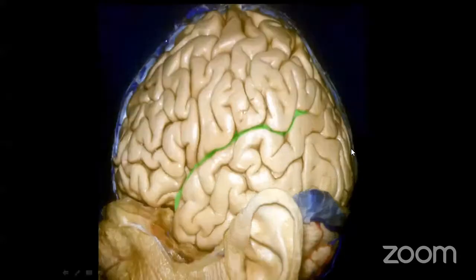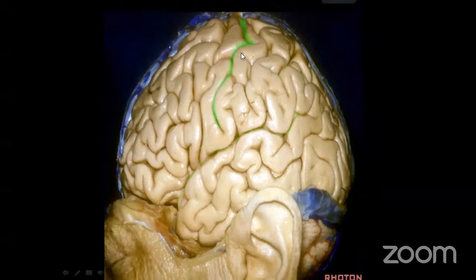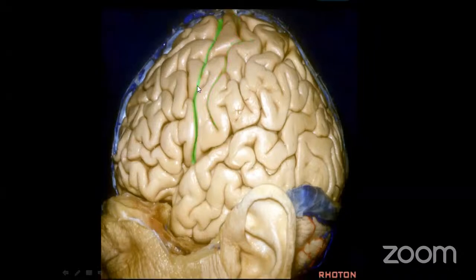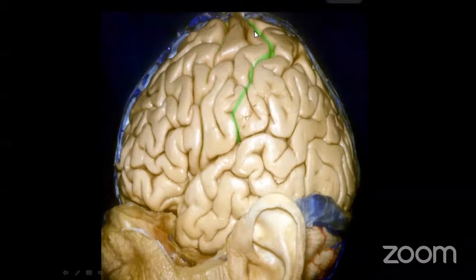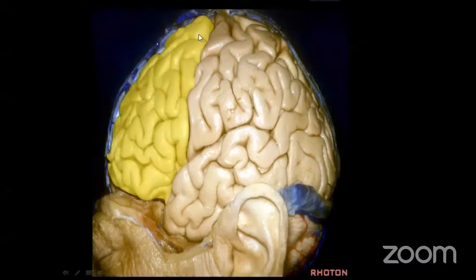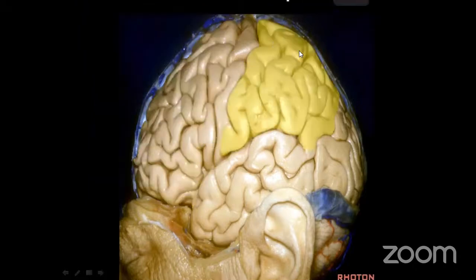So in this picture, I have highlighted the superior extent of the Sylvian fissure. This is the temporal lobe, this is the frontal lobe, and this one is the parietal. This is the central sulcus being highlighted. This is the precentral sulcus. In between both is the precentral gyrus. This is the postcentral sulcus. These both are opening into the Sylvian fissure. The central is not. This is part of the frontal lobe. The precentral gyrus has not been highlighted. It's also a part of the frontal lobe. This is the parietal lobe.